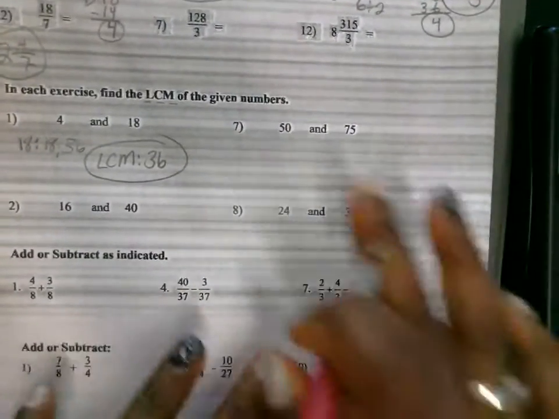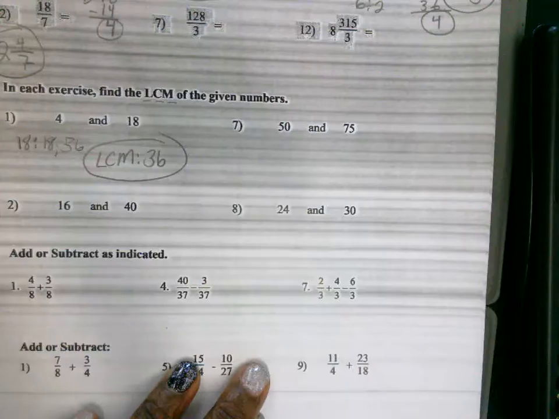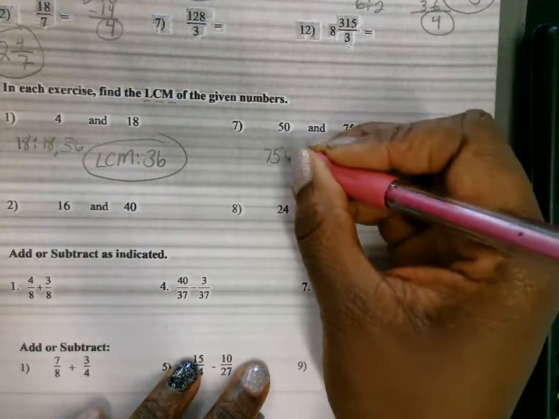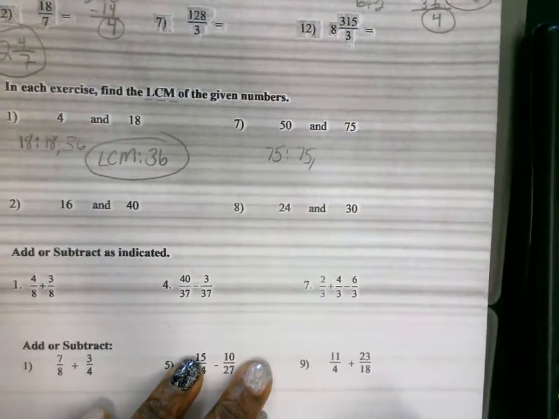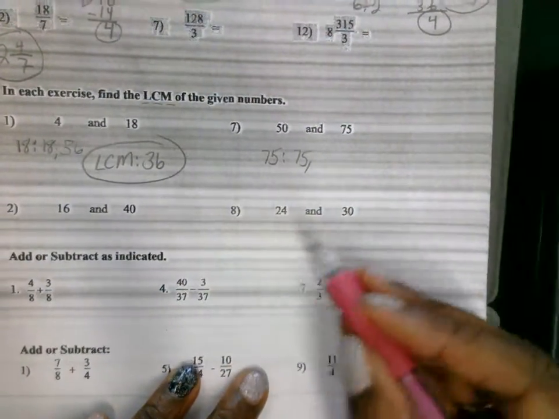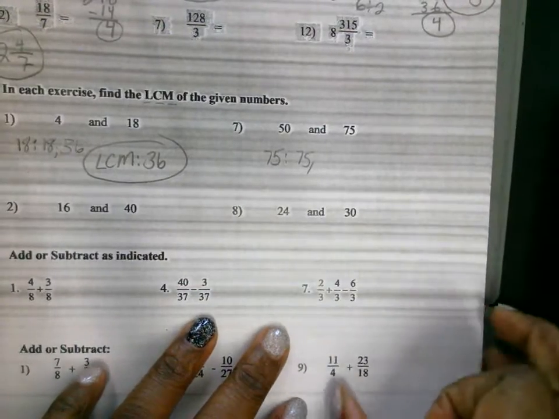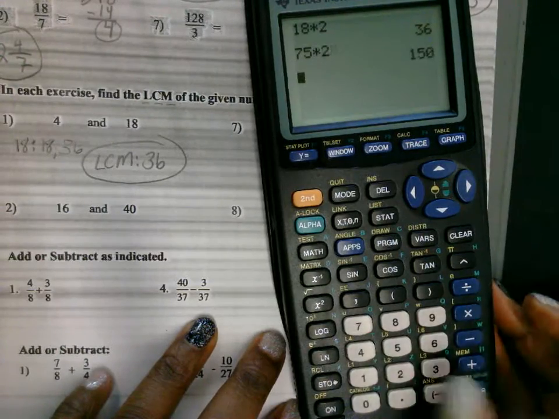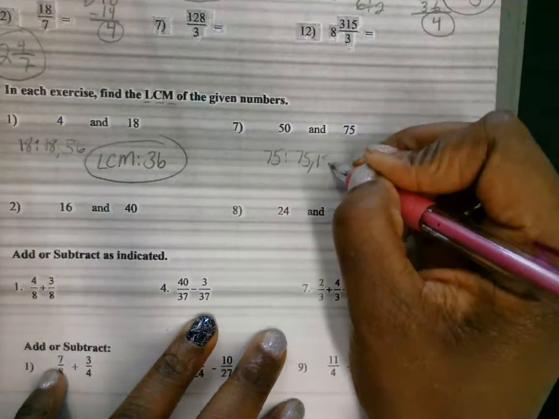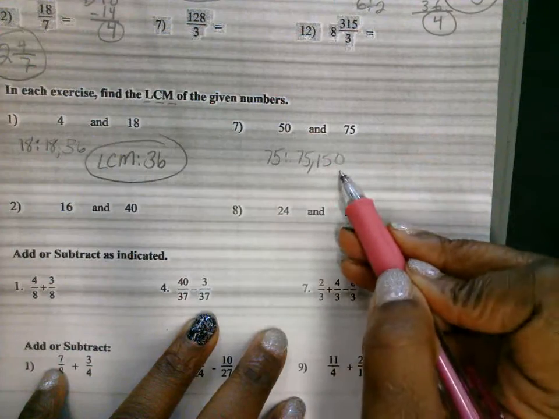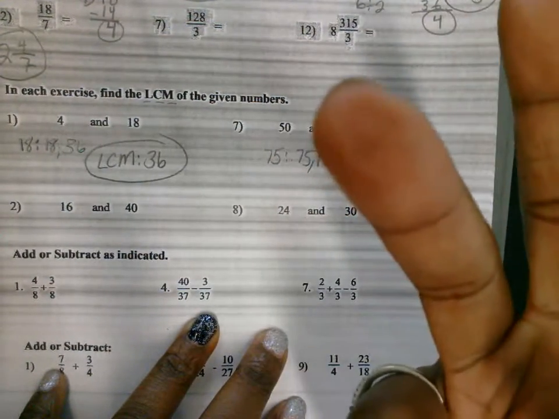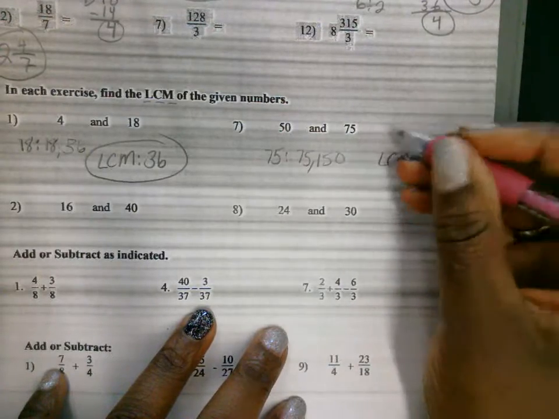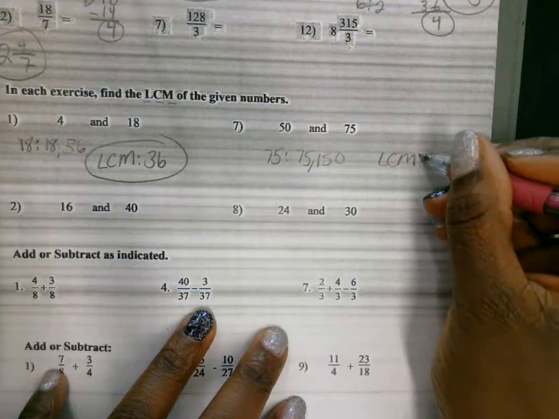All right, so let's do 50 and 75. 75 is the highest number. So we're going to start with 75, okay? The first multiple of 75 is 75, all right? Okay. 50 will not go into 75 evenly. So now let's do 75 times 2. That's 150. 50 will go into 150 three times. 50 times 3 is 150. So the LCM, the least common multiple between the two, is going to be 150.